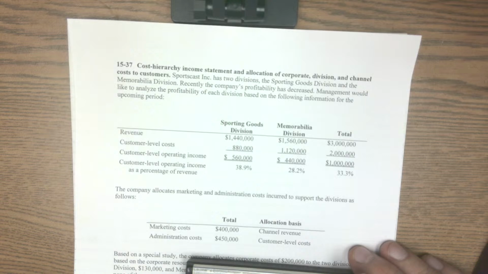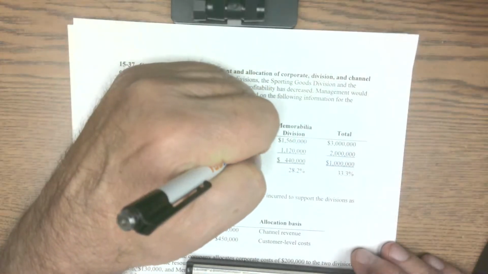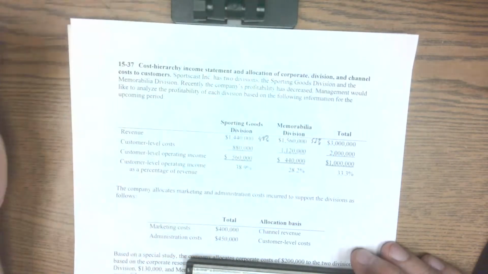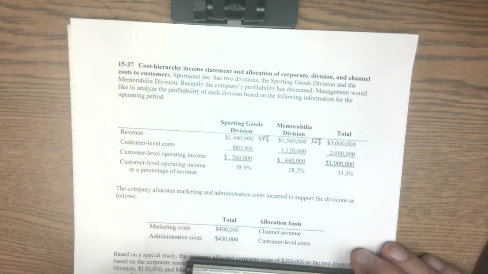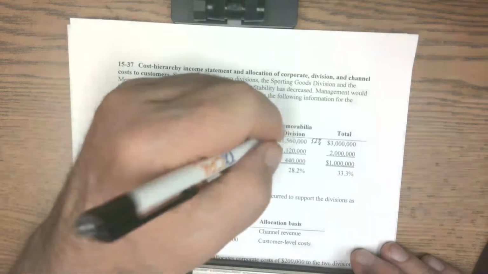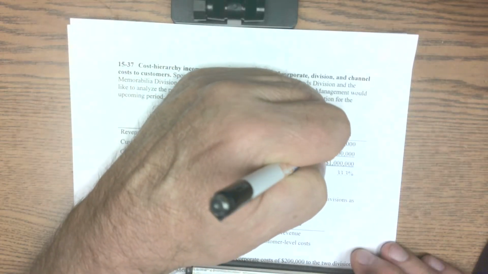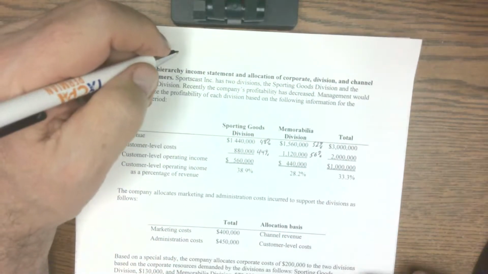1,440,000 divided by 3 million total. That'll be 48%. That means this is 52%. For this one, the customer level costs 880 and divided by the 2 million. That's going to be 44%. That means this is 56% on that.